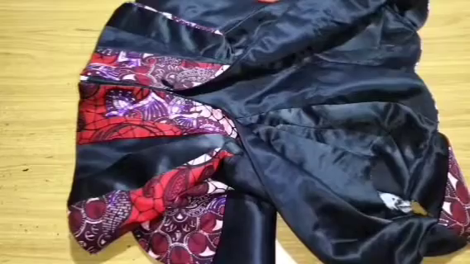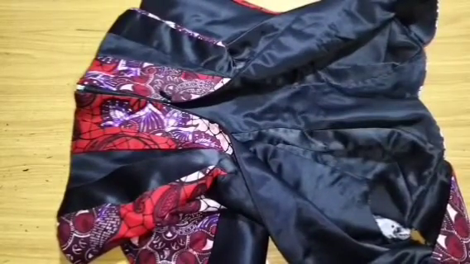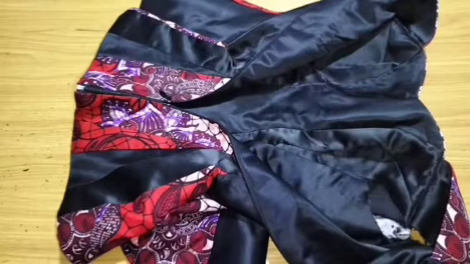Okay, so right now we'll move over to the sleeve. So to learn how to sew this sleeve with ruffles, I'll be dropping the link in the description box below, okay, for the sleeve sewing.